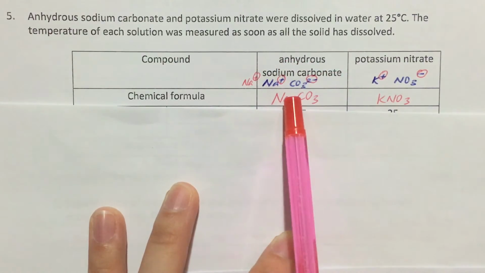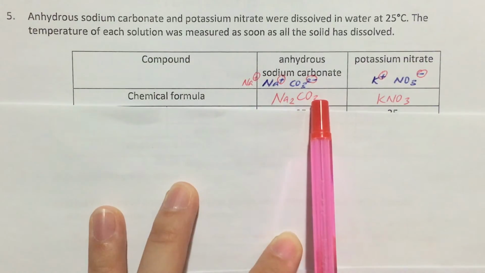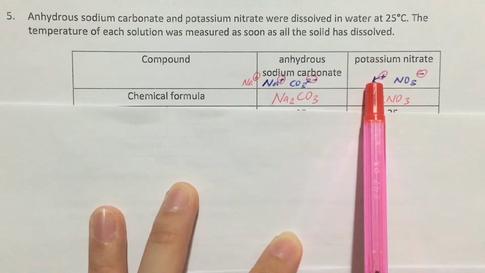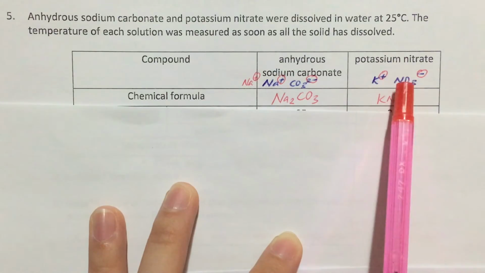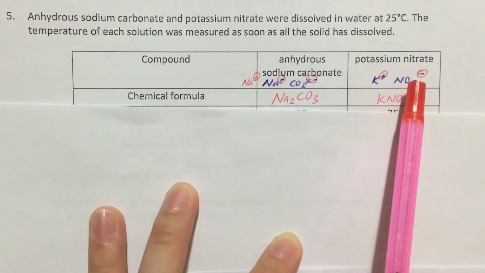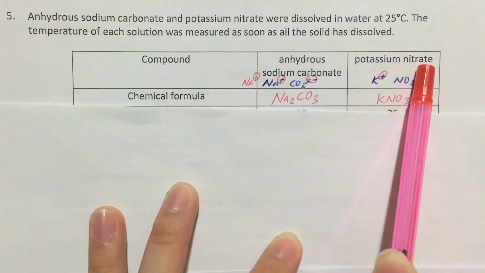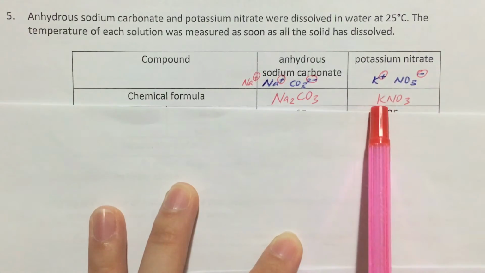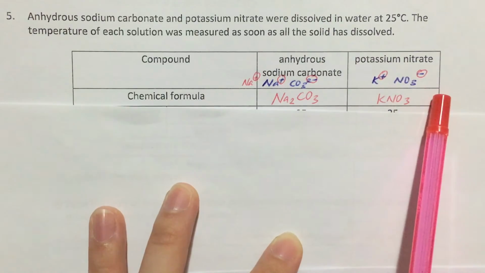So we write Na2CO3. Next one, potassium nitrate. Potassium is group 1, K+. Nitrate is a polyatomic ion. You have to memorize it. NO3, charge is minus. 1 plus, 1 minus is balanced. So you simply write KNO3.